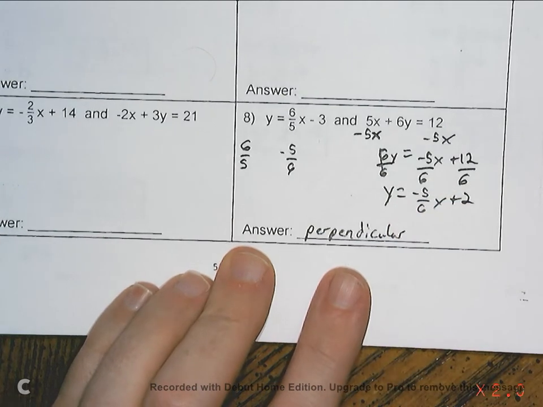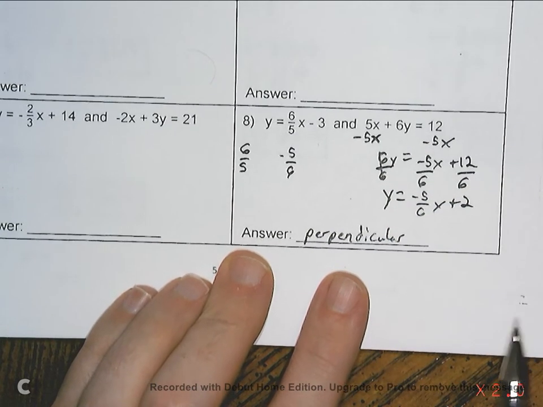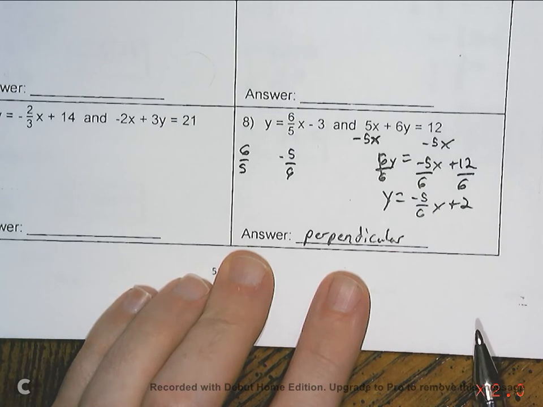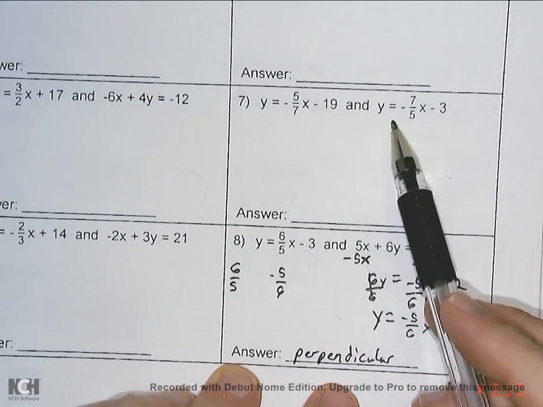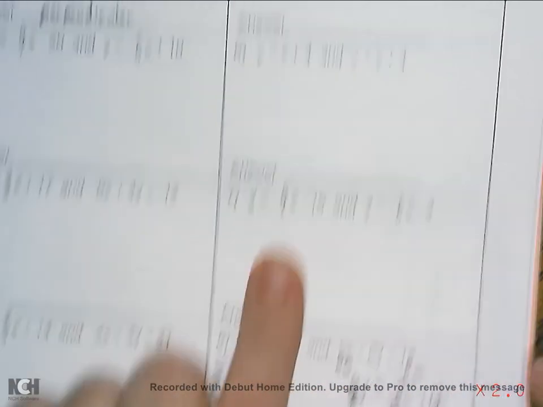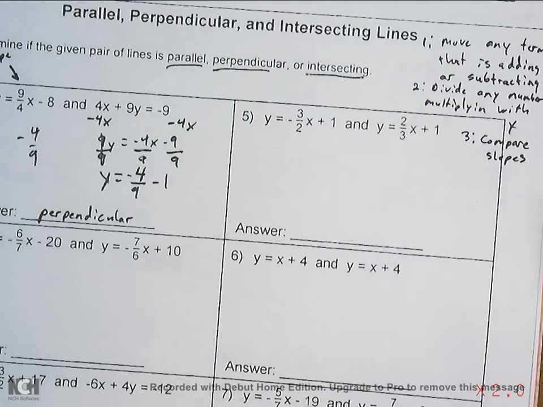Okay, and that's it. That's all you're doing. Again, if it is not the same slope, or if the fraction does not flip and change signs, like this one does not flip and change signs, it would just be intersecting.